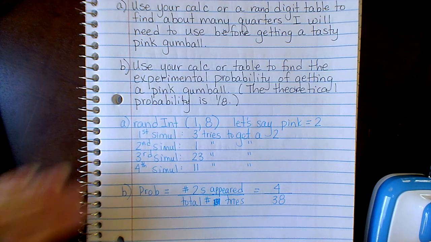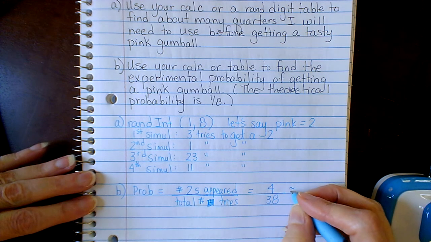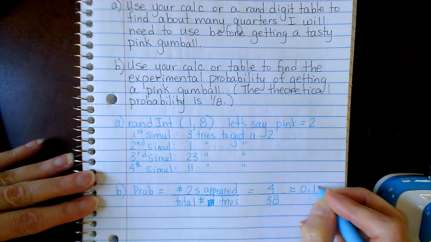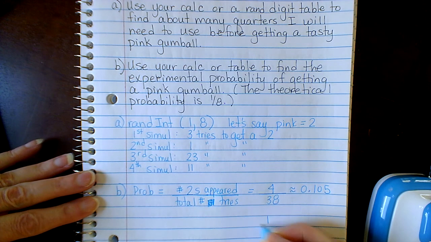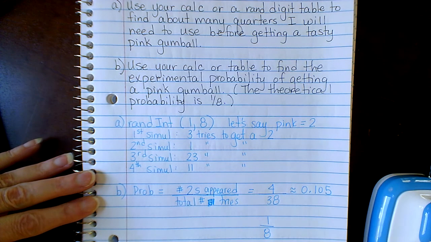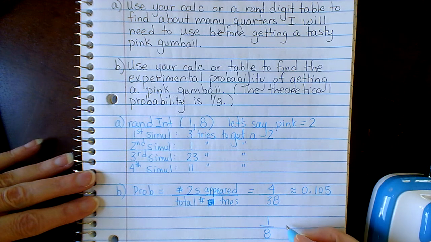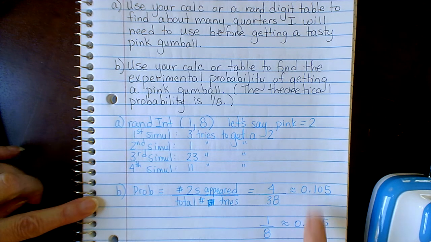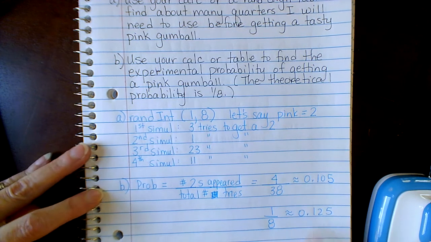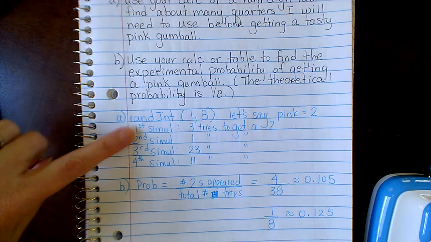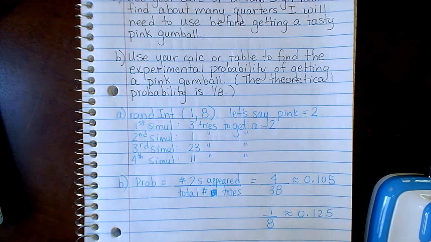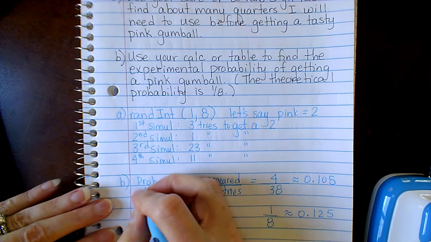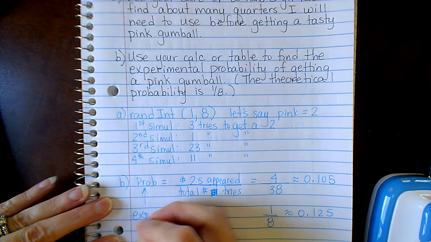How close is that to 1/8? Let's see. 4 out of 38 is about 0.105. 1/8 is like 0.125. Okay, that's not too bad. We expect that the more we run the simulation, the closer this experimental probability will be to the theoretical.